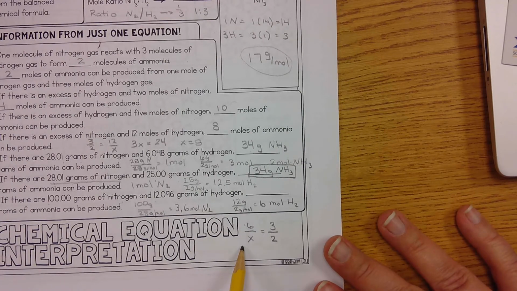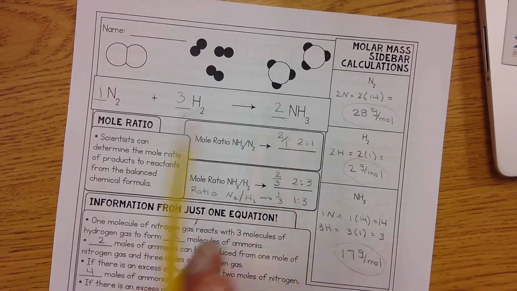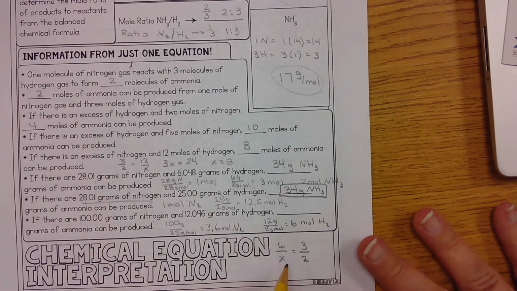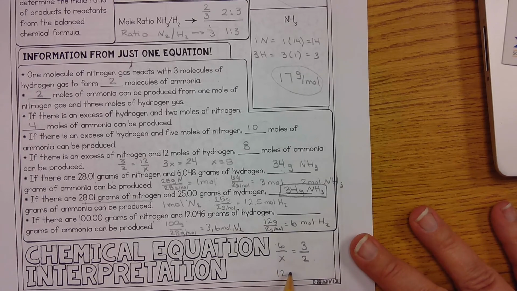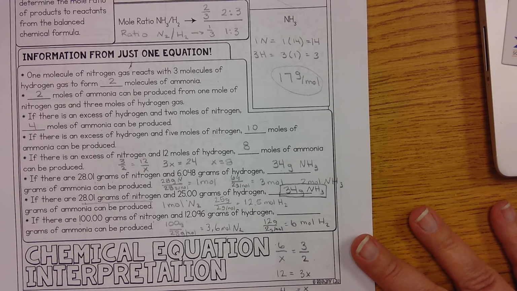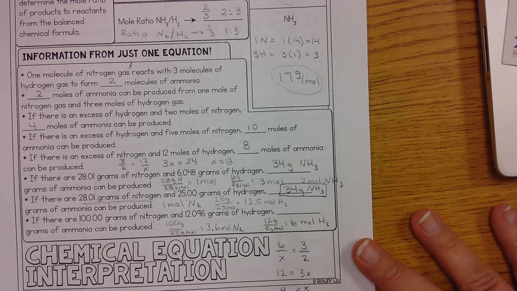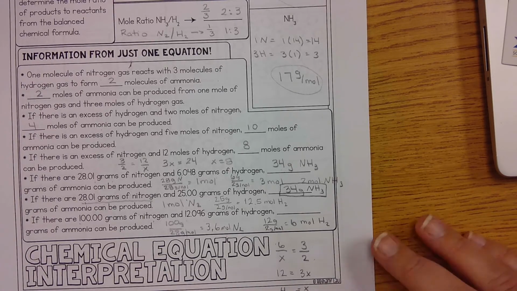How many moles of ammonia can I make? Well, the ratio is 3 moles of hydrogen to 2 moles of ammonia. 3 hydrogen, 2 ammonia. Cross multiply, 12 equals 3x. X equals 4. So I can make 4, remember this is moles. I can make 4 moles of ammonia.